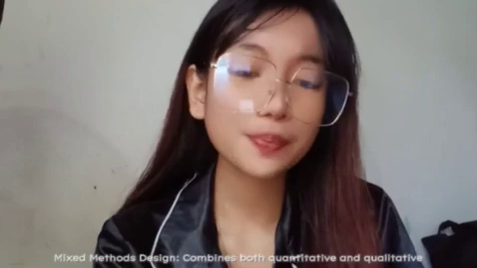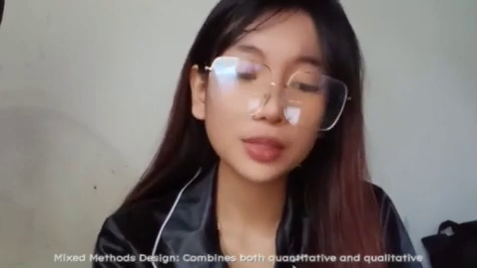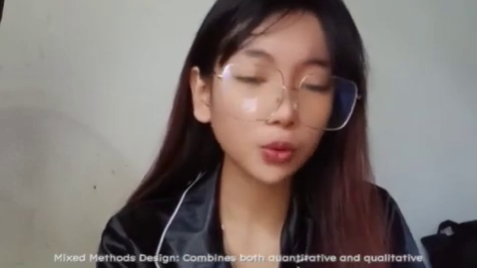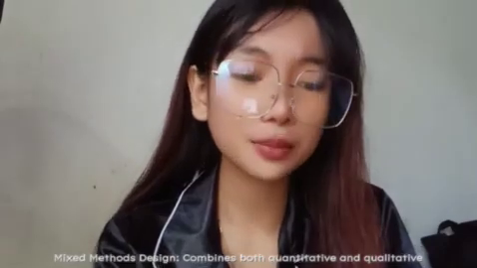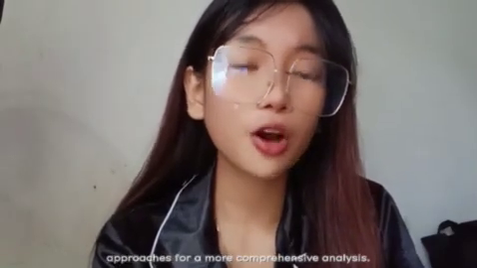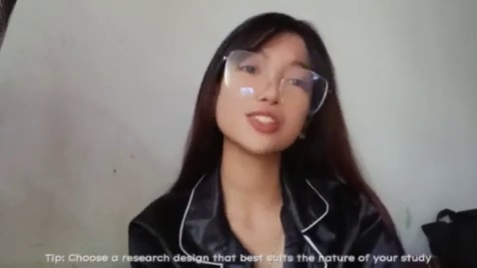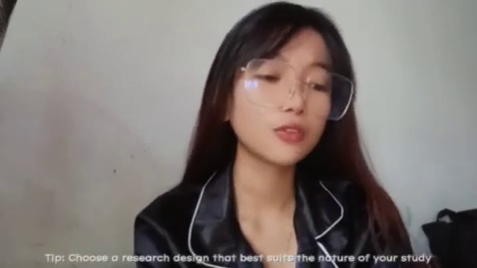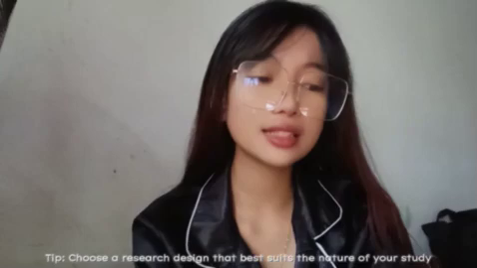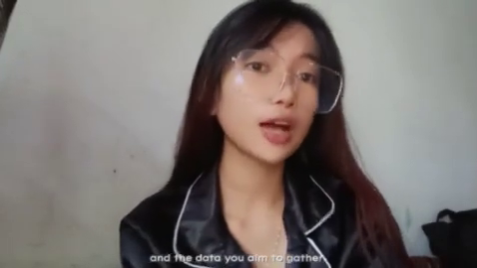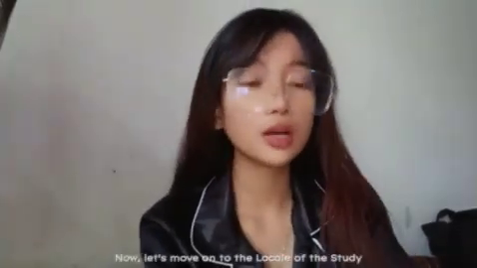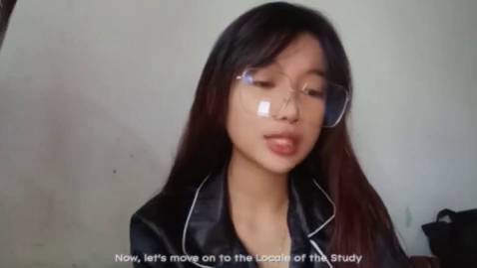Number 3 is mixed methods design. Mixed methods designs combine both quantitative and qualitative approaches for a more comprehensive analysis. Tip: choose a research design that best suits the nature of your study and the data you aim to gather. Now, let's move on to the locale of the study.